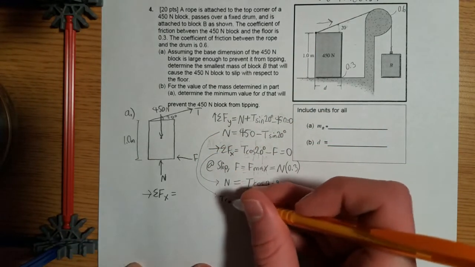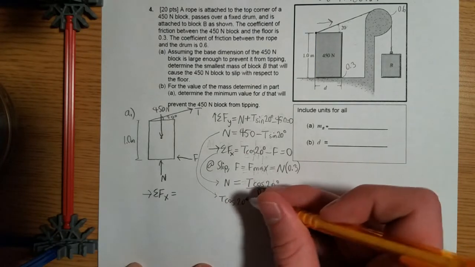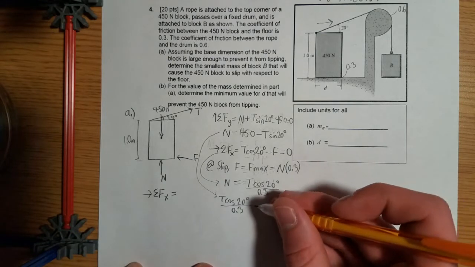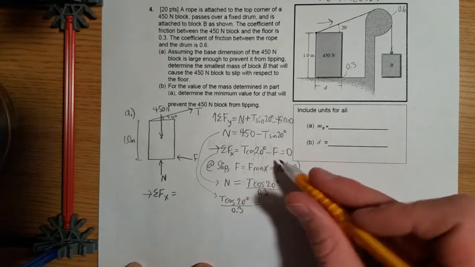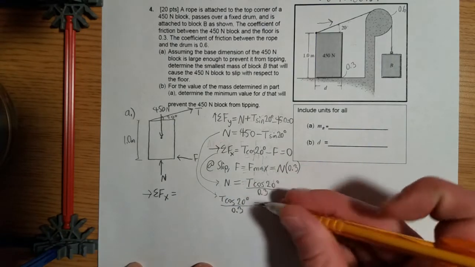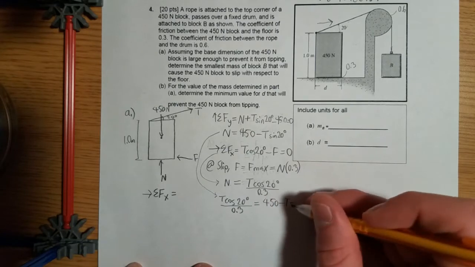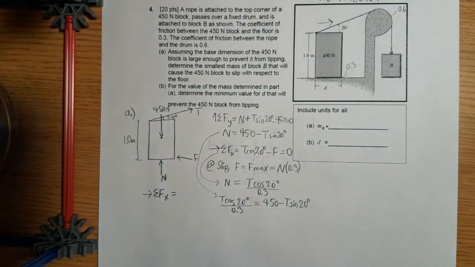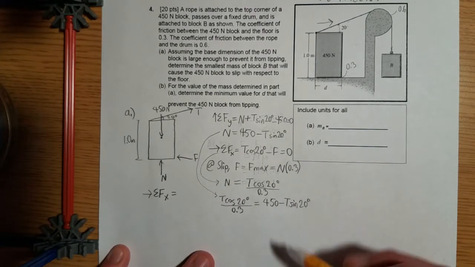So T times the cosine of 20 degrees divided by 0.3 is going to be equal to, we're substituting for N, so it's going to be equal to 450 minus T times the sine of 20 degrees. Alright, so now we probably want to get the T's on the same side.